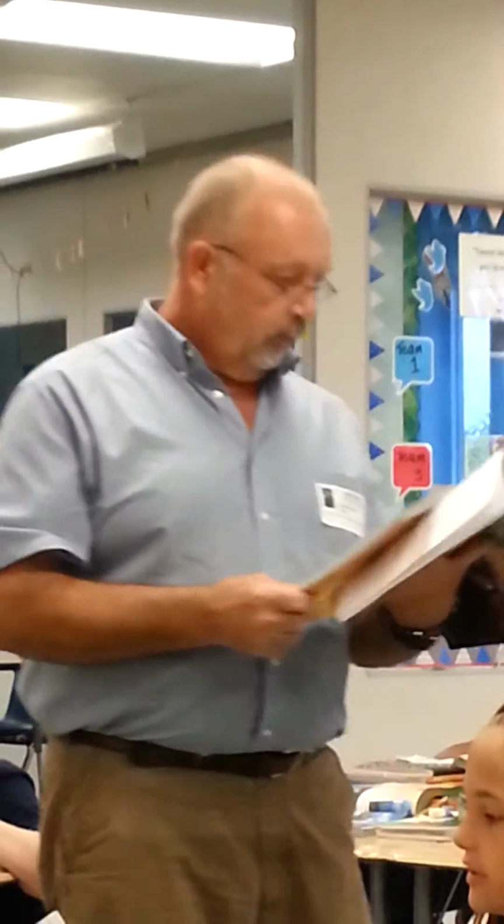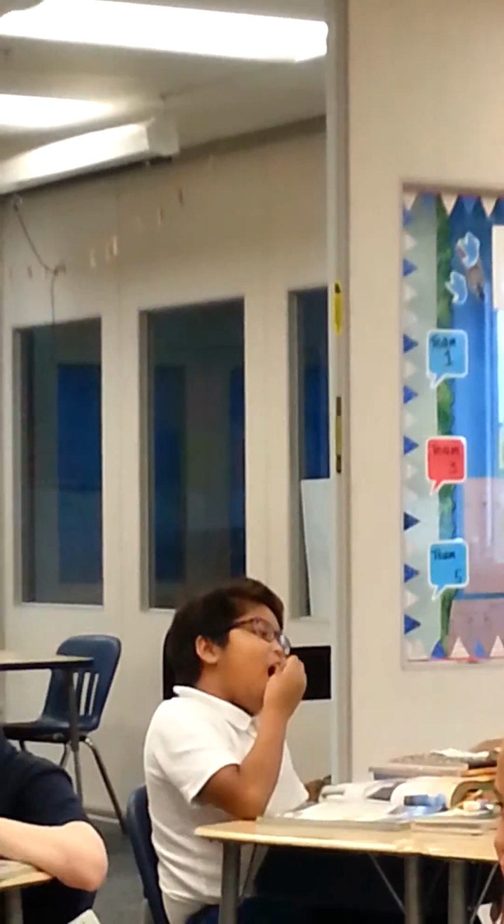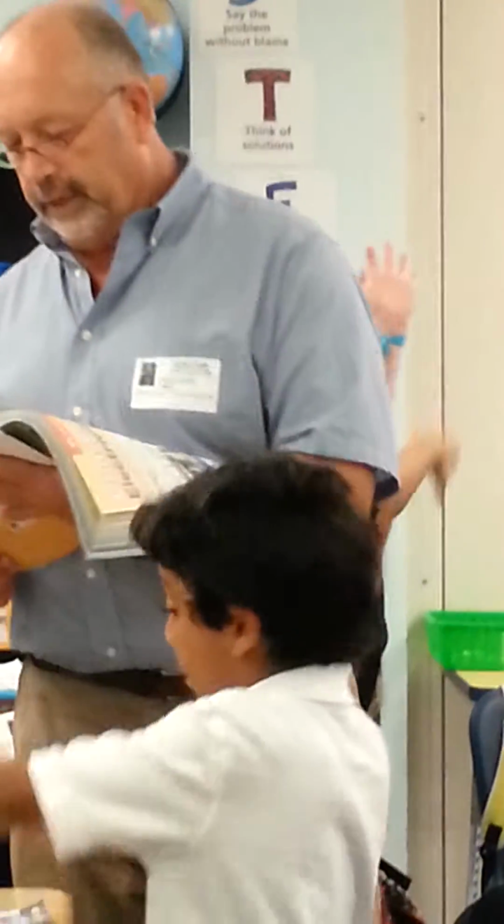Okay, it looks like everyone is done. Now, what is one of our vocabulary words on this page? Guys, what's our vocabulary word on this page? Generator. You made a generator, a device that converts kinetic energy to electrical.